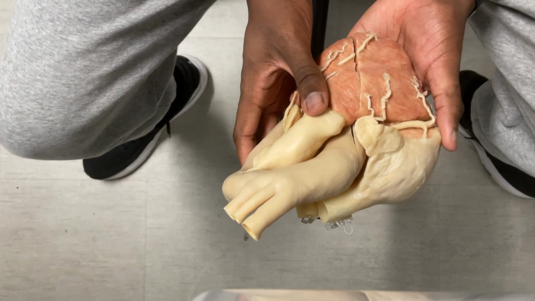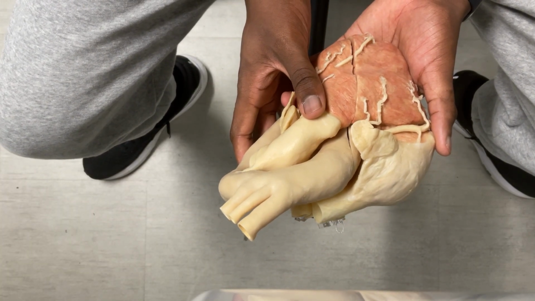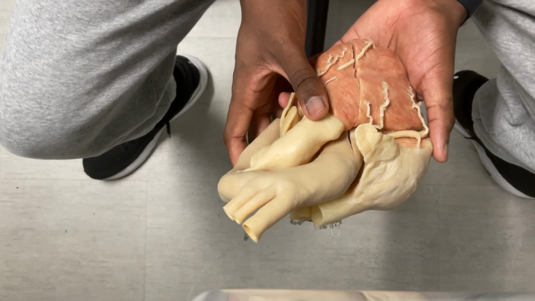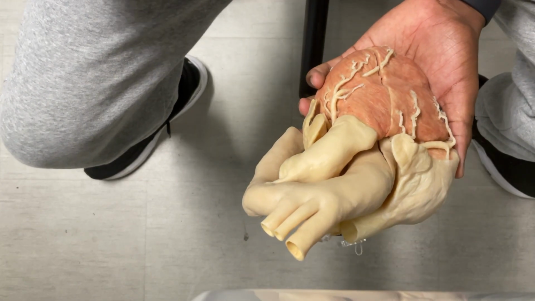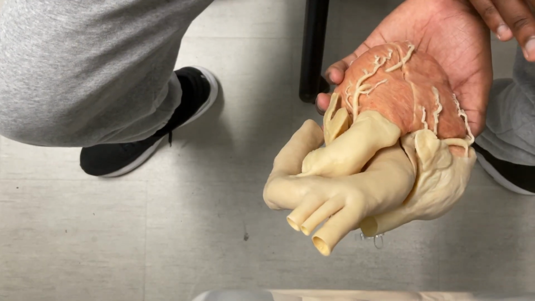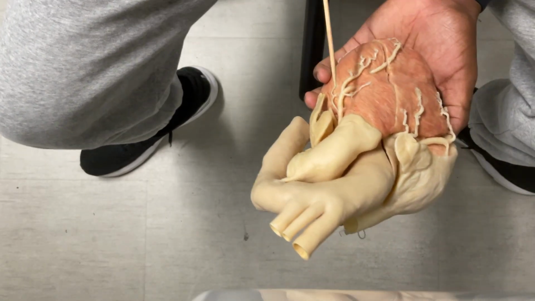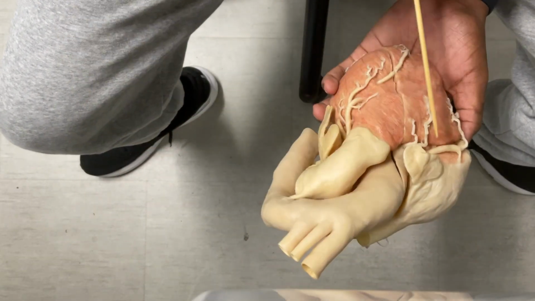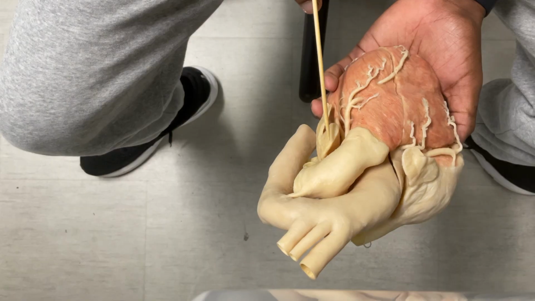Now we're going to look at the structures. The first structure that we're going to look at is the right and left auricle. Remember, this is the right side of the heart and this is the left side. Right, left. So this is the right auricle, and this is the left auricle.